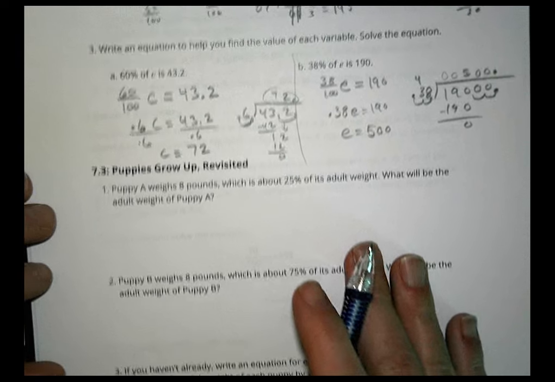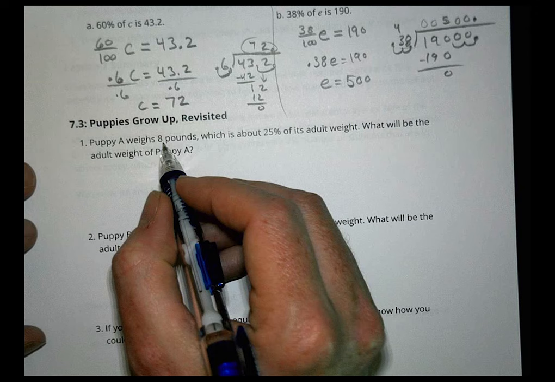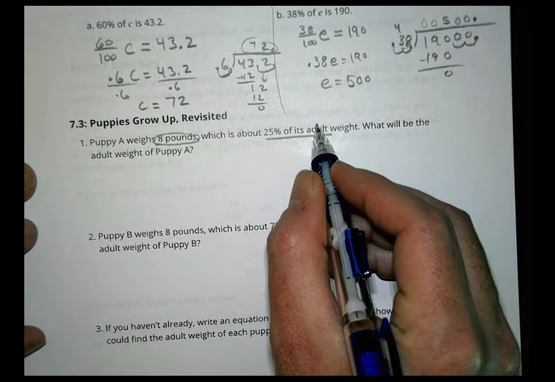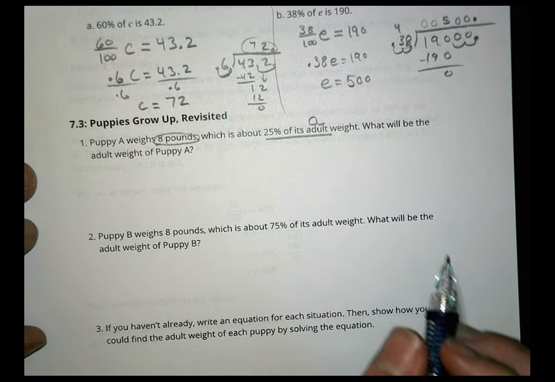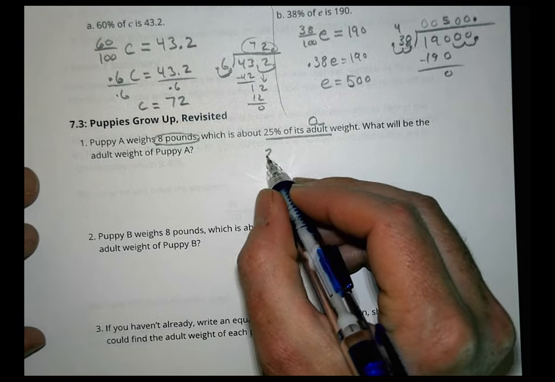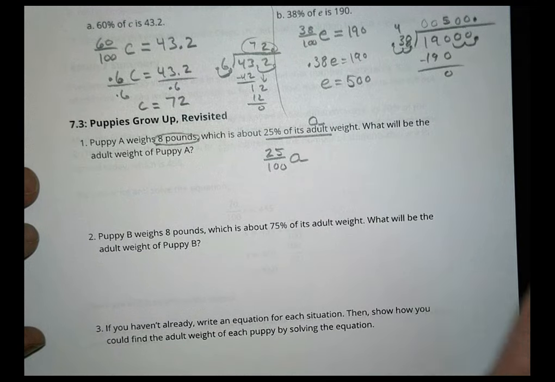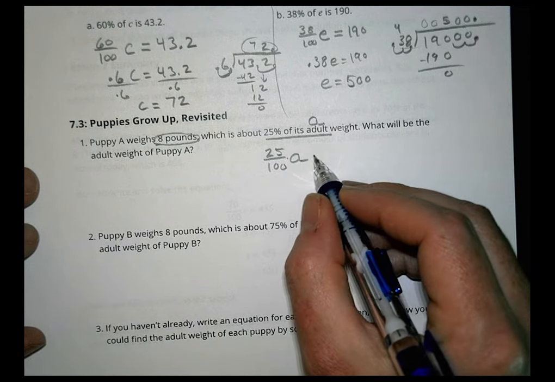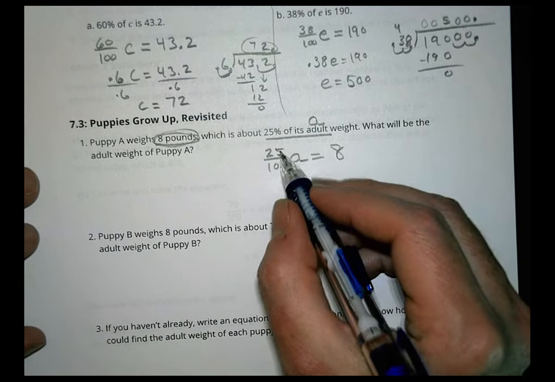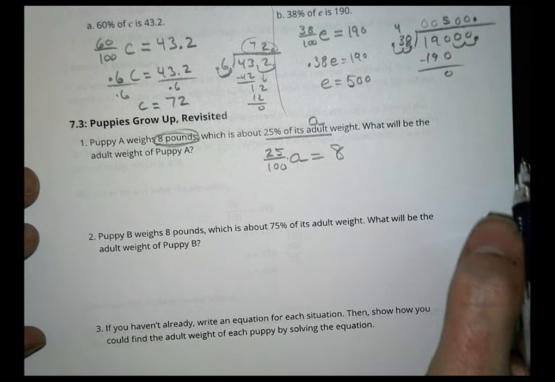Alright, activity 3. Puppies grow up revisited. It says puppy A weighs 8 pounds. Way to go, puppy A, which is 25% of its adult weight. We'll call that A. What will be the adult weight of puppy A? Well, here's what we're thinking. We're doing 25%, so 25 over 100, of the adult weight, so multiplied by adult weight, is how much the puppy currently weighs, 8 pounds. So 25% of the adult weight is 8 pounds. That's what the puppy weighs right now.